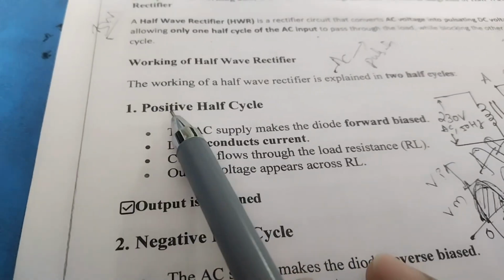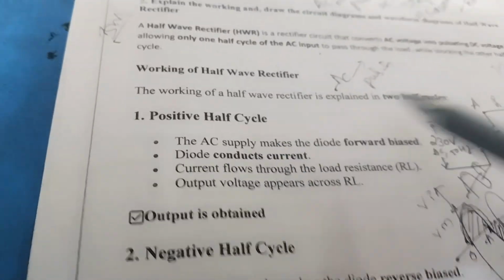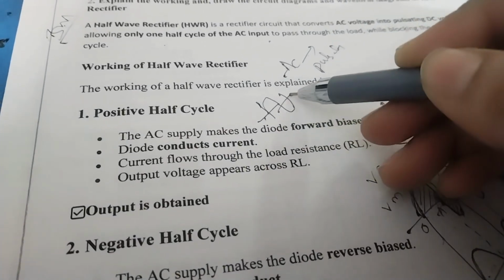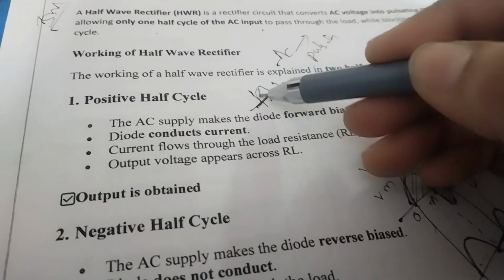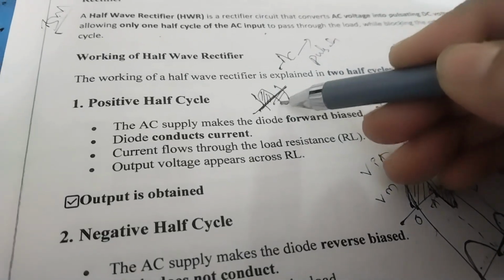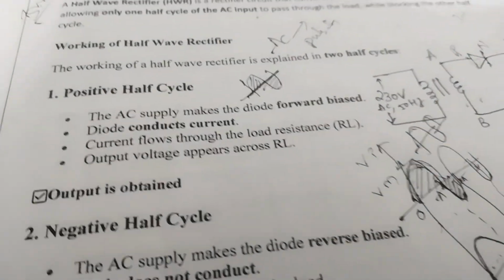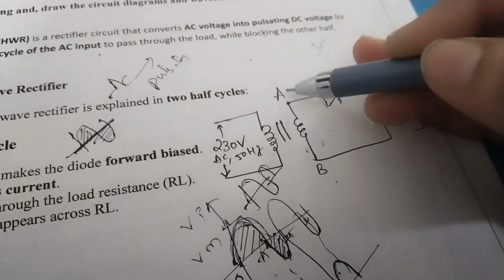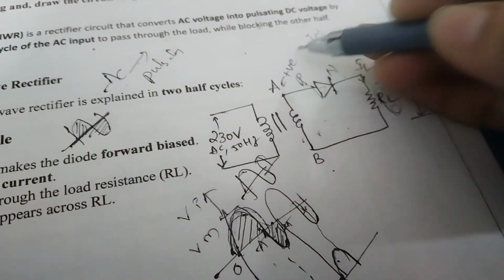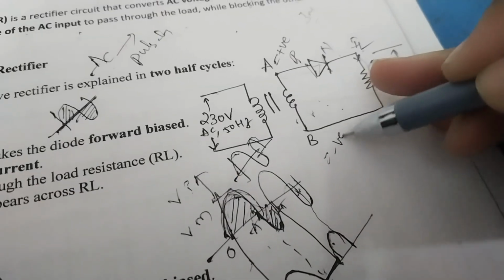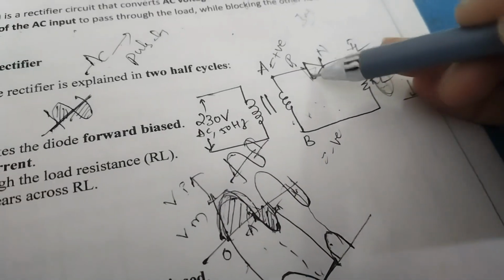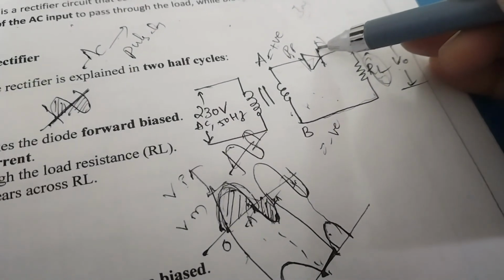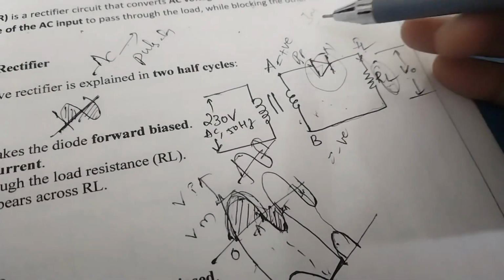The first case is what happens during the positive half cycle of the input waveform, and the second case is the negative half cycle. During the positive half cycle, this is terminal A and terminal B. Terminal A is connected to positive and B is connected to negative. Since A is positive, connected to the P type, and negative is connected to the N type terminal, the diode becomes forward biased.